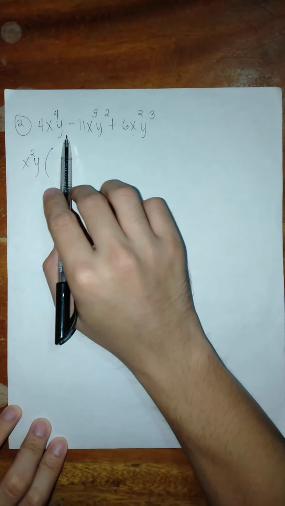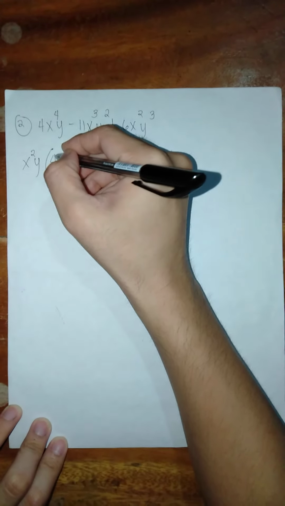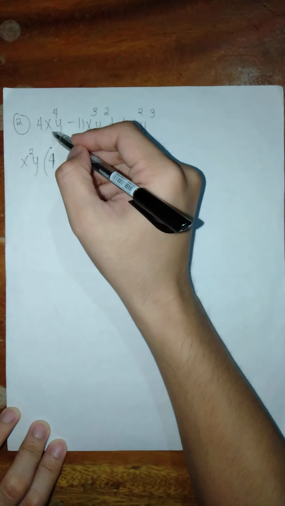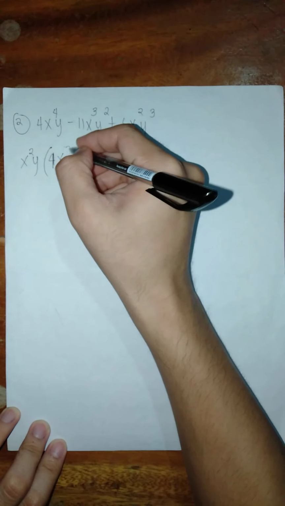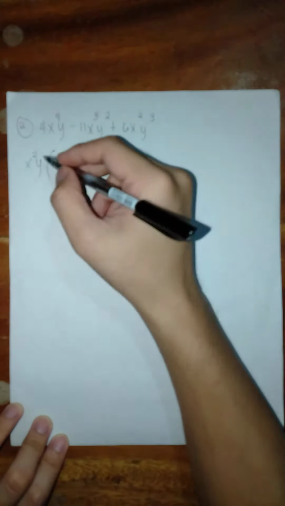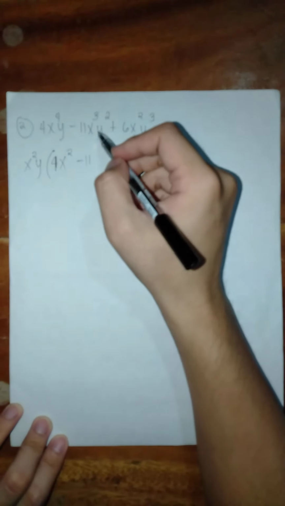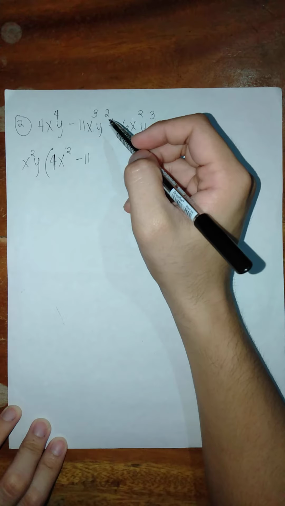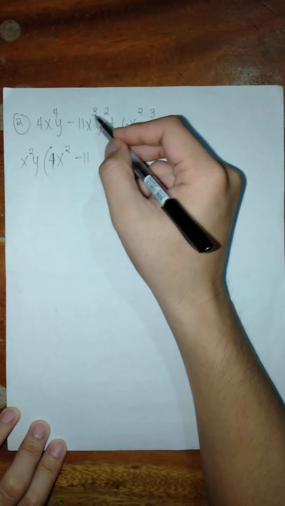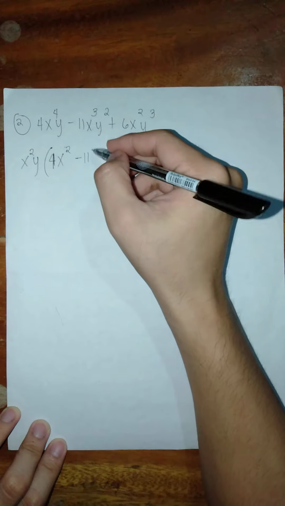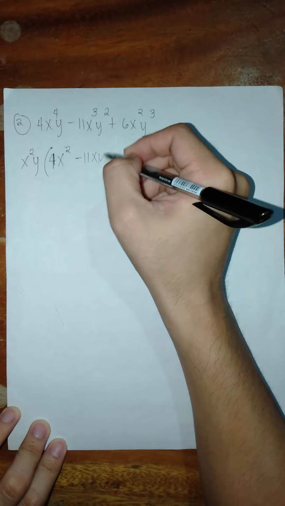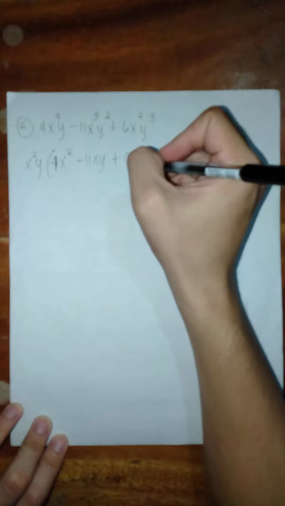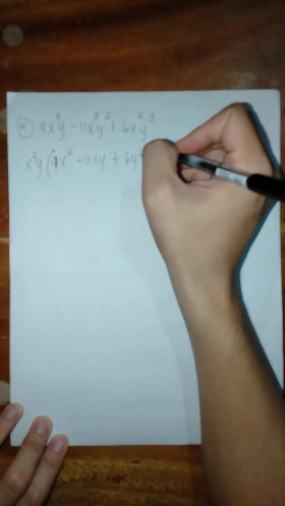So, anong maiiwan dito? 4, of course. And since nagtanggal ka dito ng x squared, bawasan to ng dalawa. So, 4 minus 2, x squared na lang. Then, y, wala na yun since ito yung tinanggal mo. Minus 11. Then, x cubed minus x squared. X cubed, nagtanggal ka ng dalawang exponent power dito, so magiging x na lang yan. Then, dito, nagtanggal ka ng y, so mababawasan din ng isa, xy na lang. Plus, tinanggal natin yung x squared, so 6 na lang. Then, matitira dito is y squared.